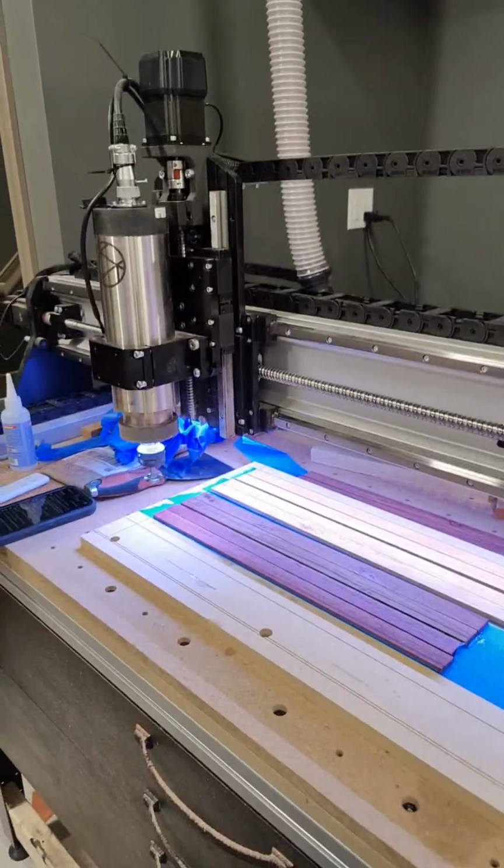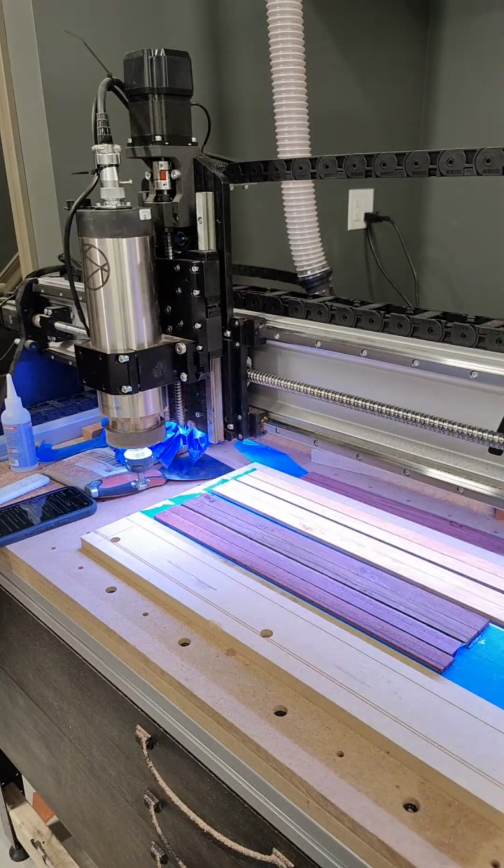So, show you where I'm at. I'm just finding that corner because I did shift up a little bit.